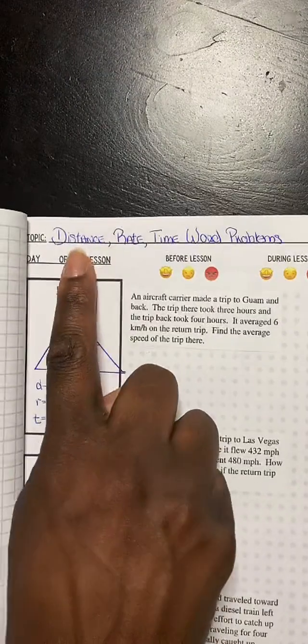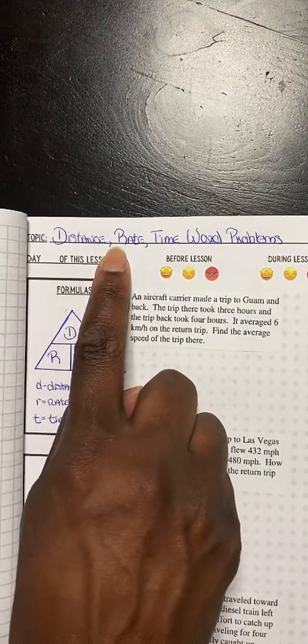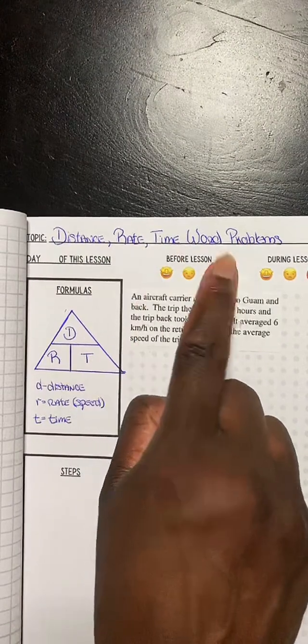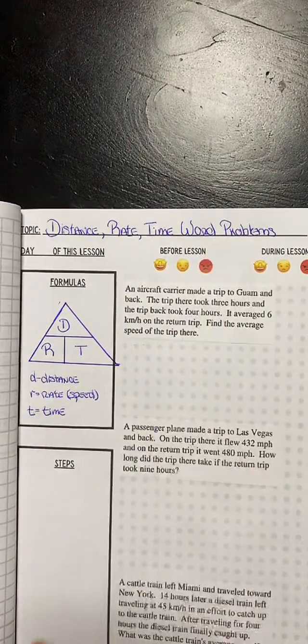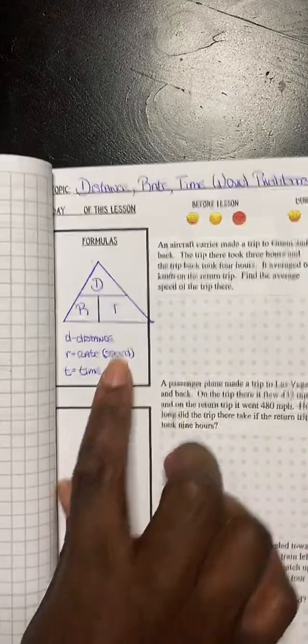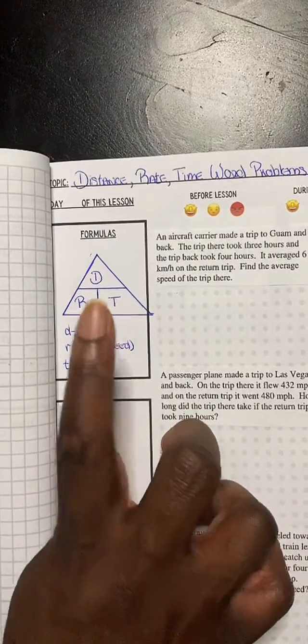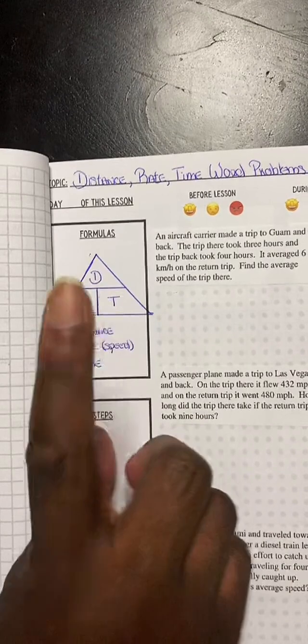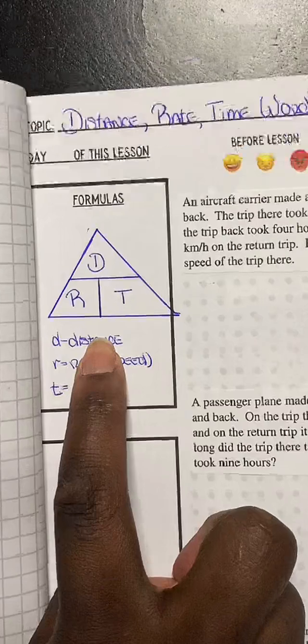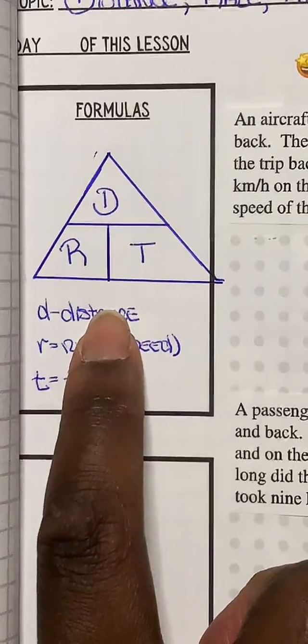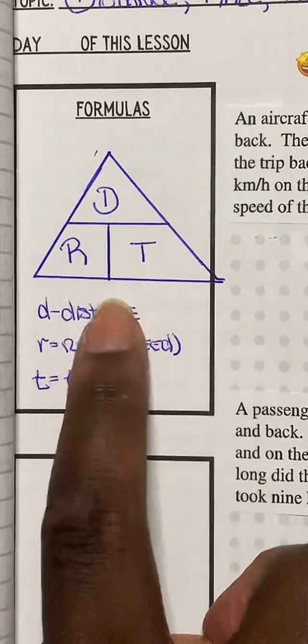So the next thing that we're going to work on for tomorrow is going to be the distance, rate, and time word problems. Okay, that's going to be tomorrow evening. So we're going to be working on this lovely symbol. This is going to help you tremendously. Let me even zoom into that. Okay, this is going to help you.